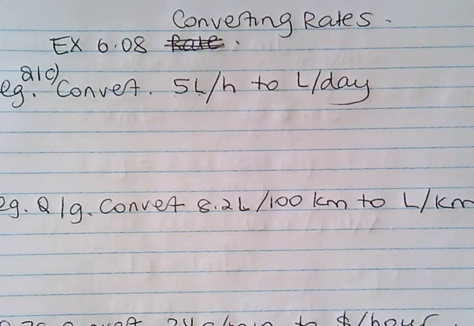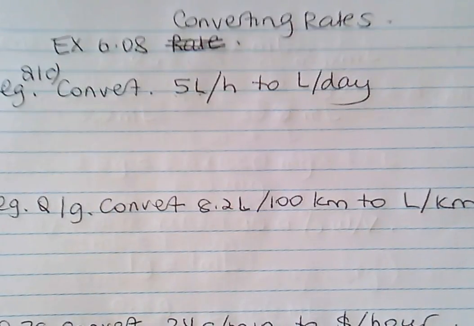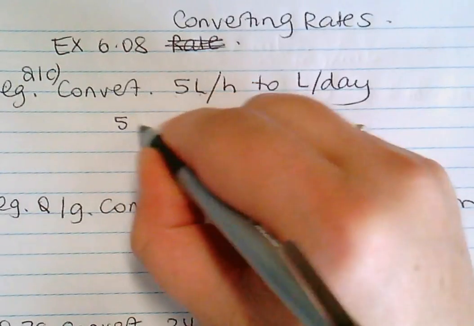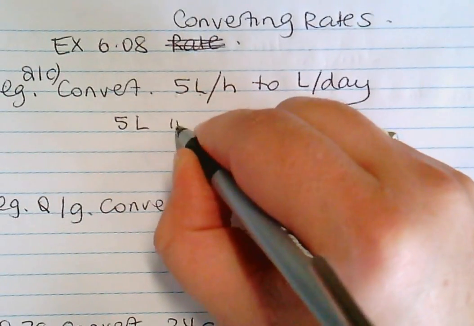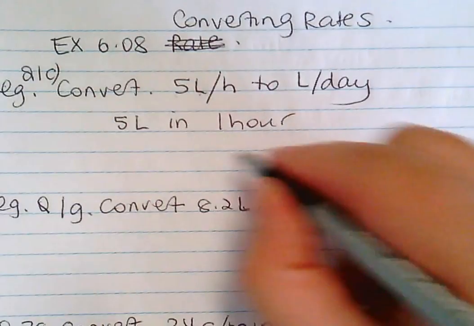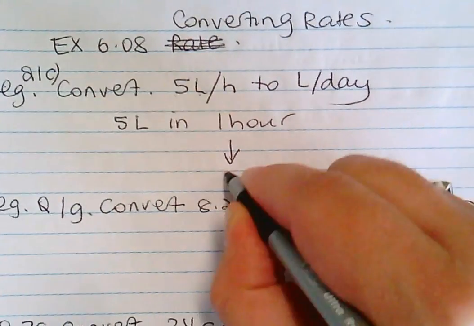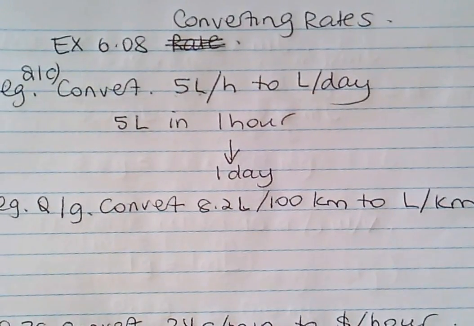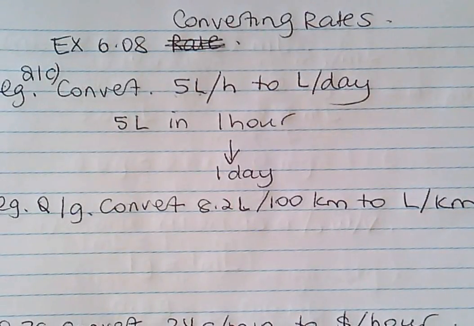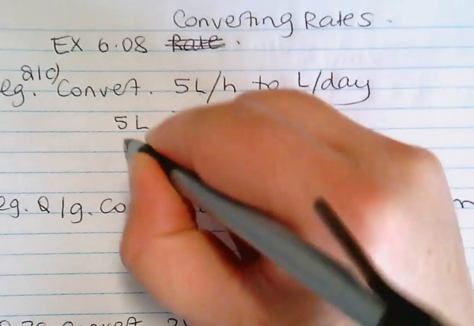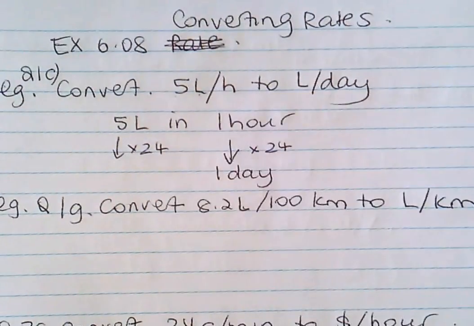Can you see that? So when only one of the units gets changed, you do it just like a typical problem-solving method. 5 litres per hour means 5 litres in 1 hour. But I don't want how many litres in an hour, I want in a day. How are you going to go from an hour to a day? If you're using 5 litres in an hour, you're obviously going to use more in a day. So I times by 24.